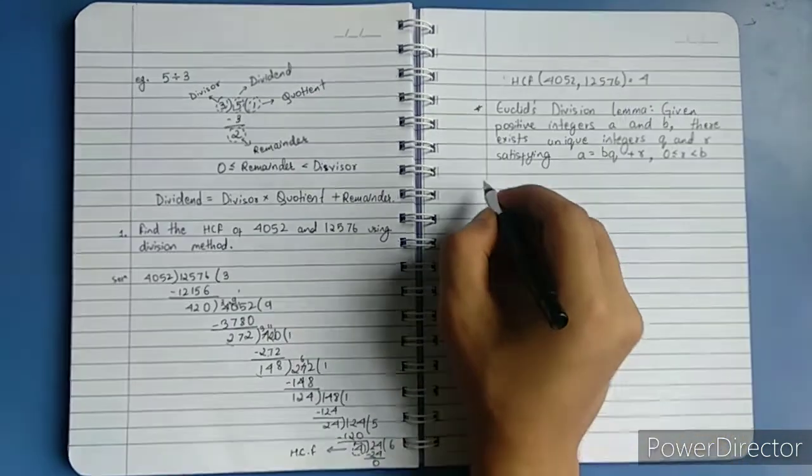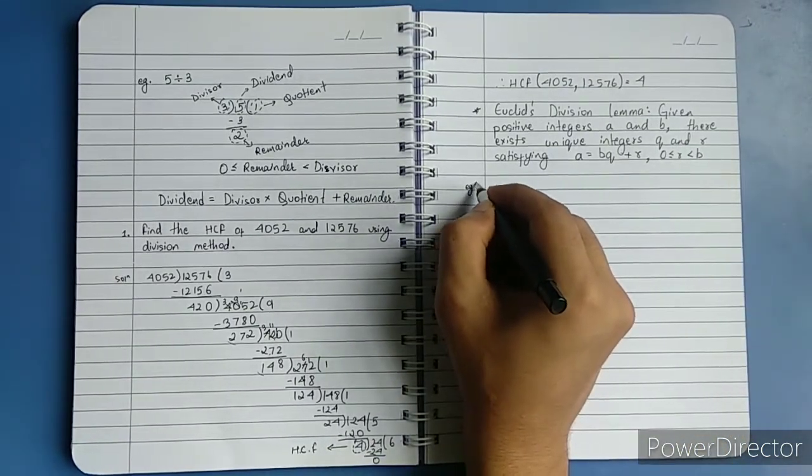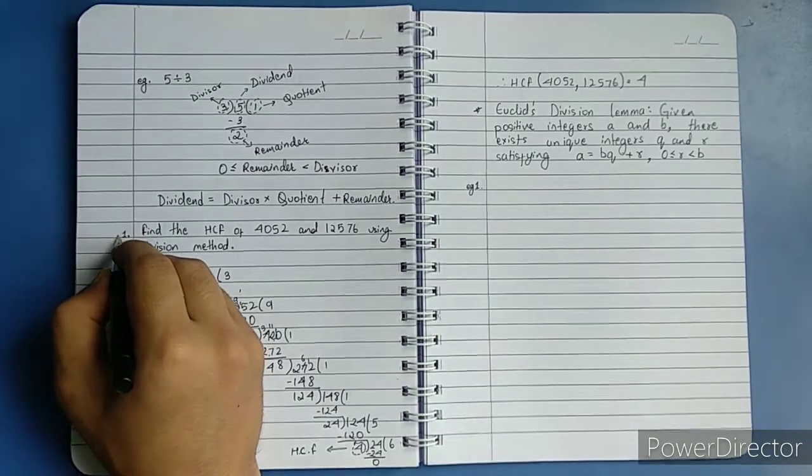Now let's see how we solve the example using this. This was just an example.